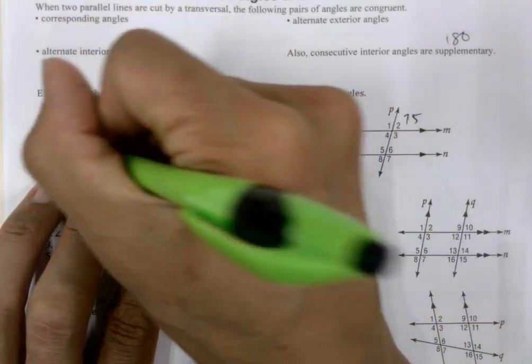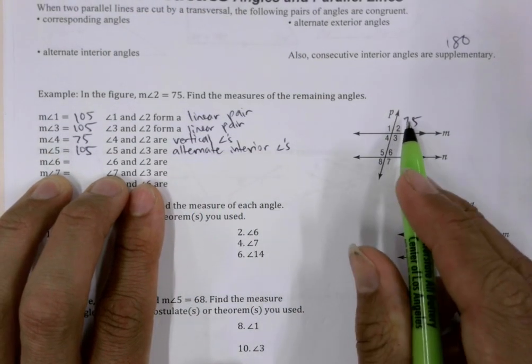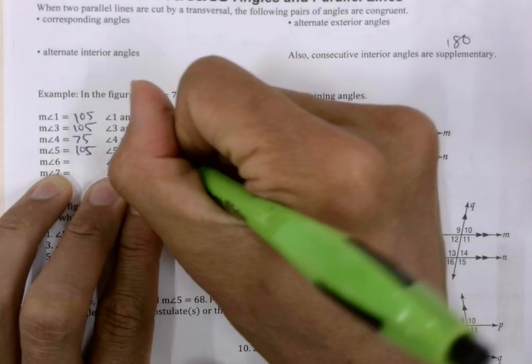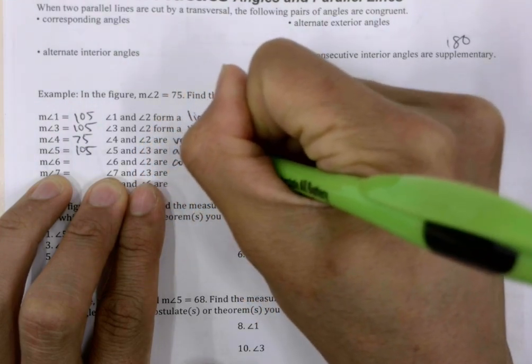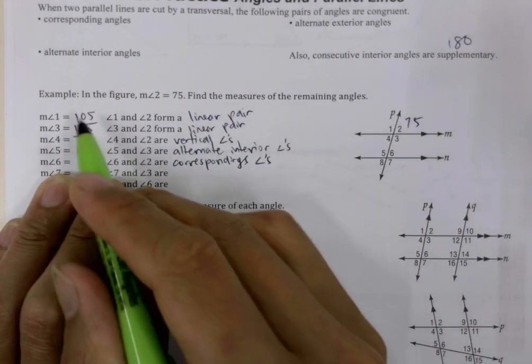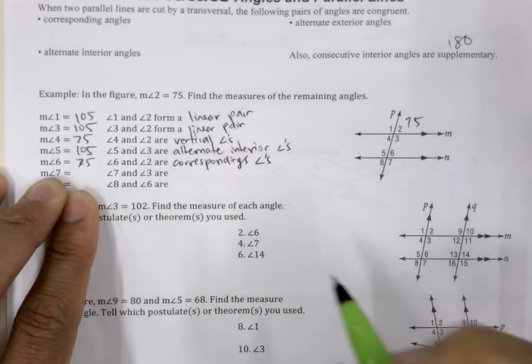Okay. And then we have angle 6. So angle 6 and 2 are corresponding angles. And corresponding angles are congruent. So that means 6 and 2 are congruent. So 2 is 75. That means 6 is also 75 degrees.